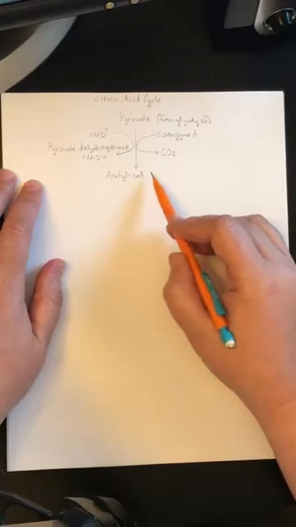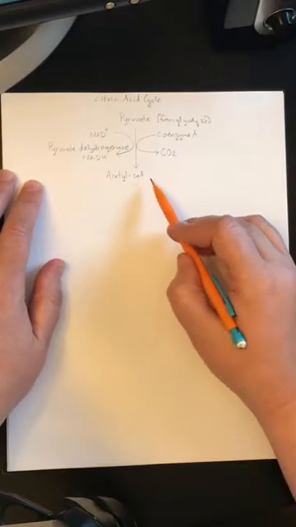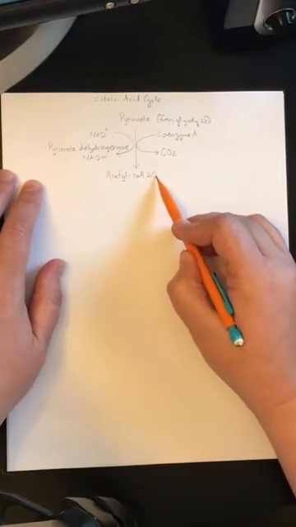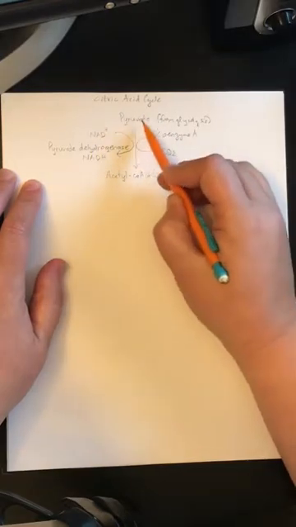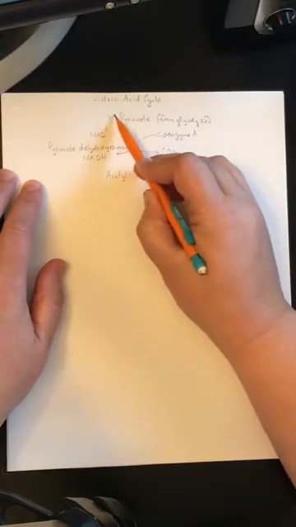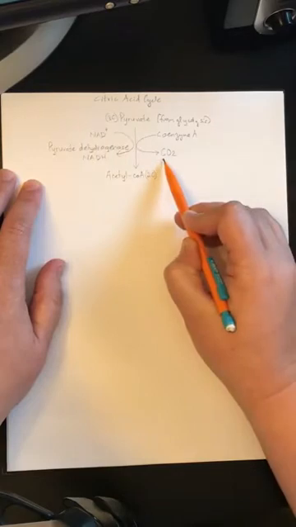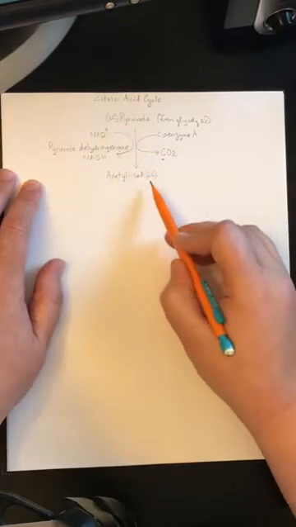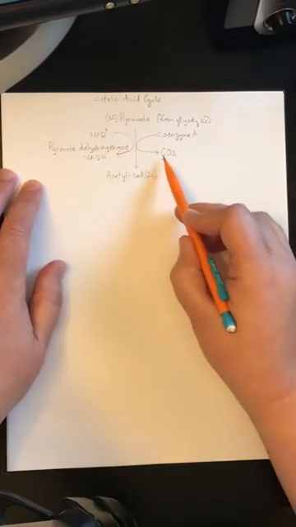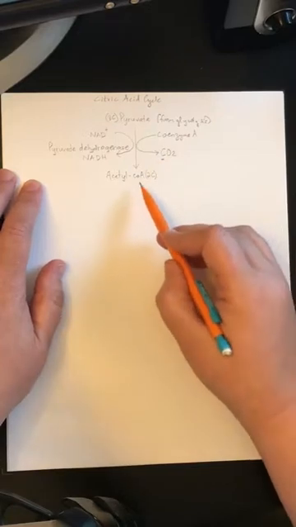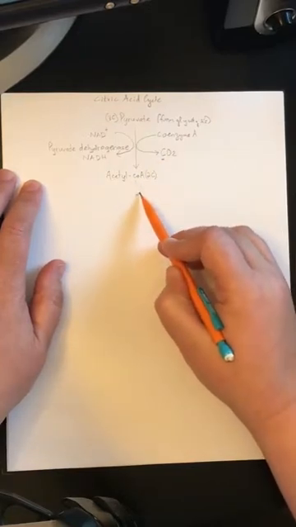Now, acetyl CoA is a smaller molecule. It's a 2-carbon molecule, whereas pyruvate is a 3-carbon molecule. And the reason for it going from 3 to 2 carbon is that 1 molecule of carbon dioxide leaving. So in goes our acetyl CoA.